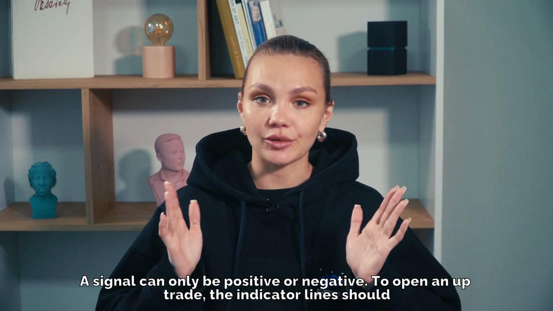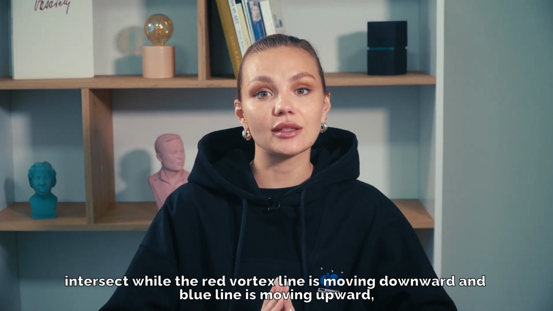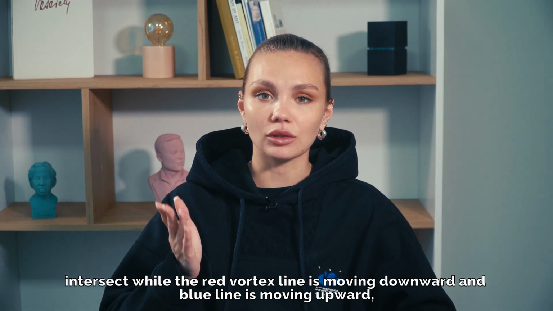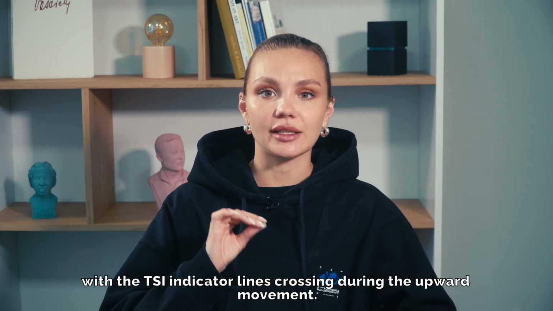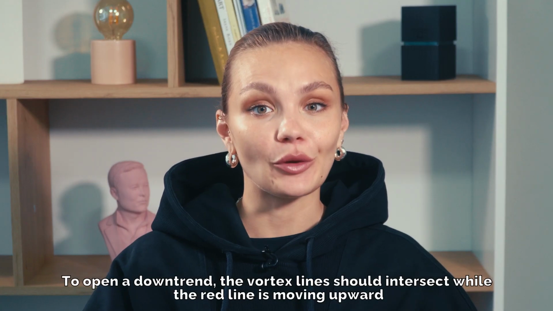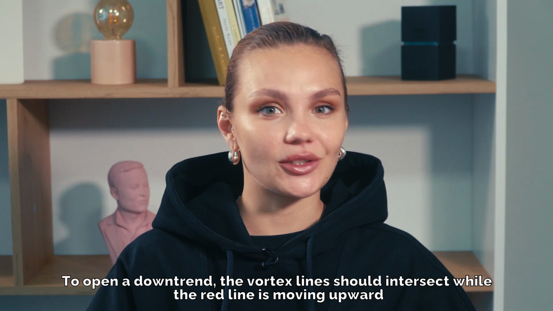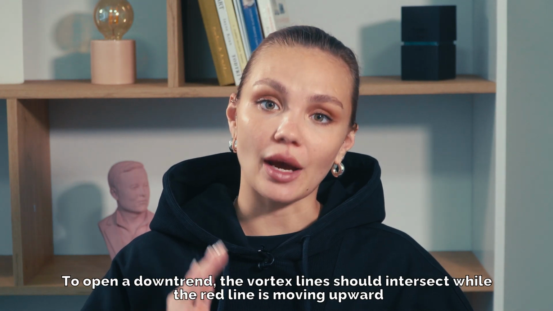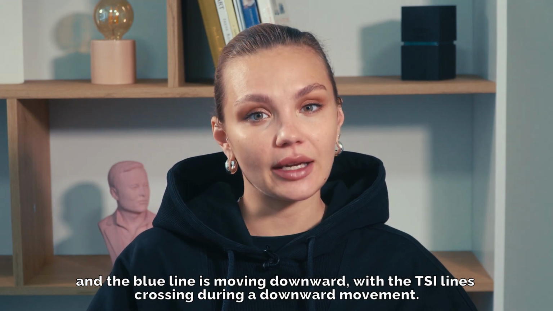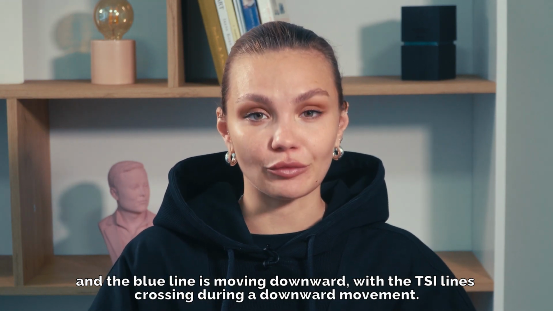To open an up trade, the indicator lines should intersect while the red vortex line is moving downward and the blue line is moving upward, with the TSI indicator lines crossing during the upward movement. To open a downtrend, the vortex lines should intersect while the red line is moving upward and the blue line is moving downward, with the TSI lines crossing during a downward movement.